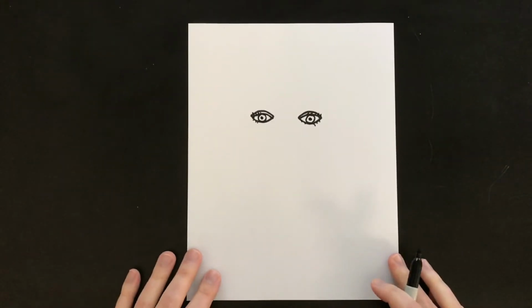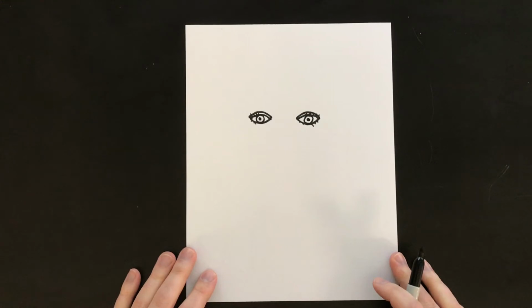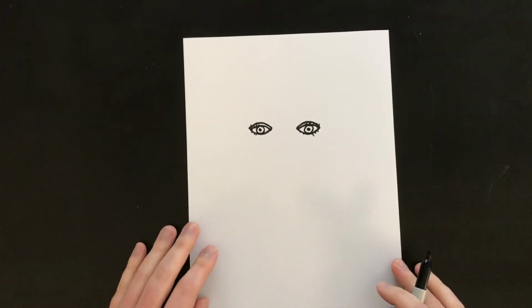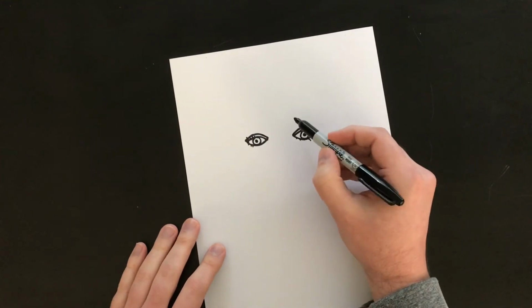Now, next thing we're going to draw is the eyebrow. Now, that's going to go right above your eye. And if you use a mirror, you can see what kind of shape your eyebrow is.